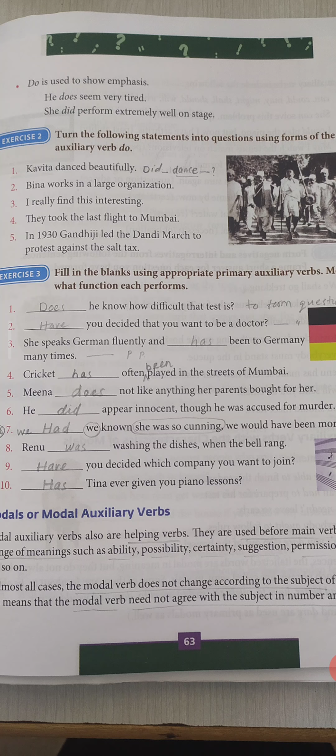If we need to use the form of has or have, that should be like the previous one, been should be used. If you use cricket has often, then that been should be added. So you add been. So the cricket has often been played.